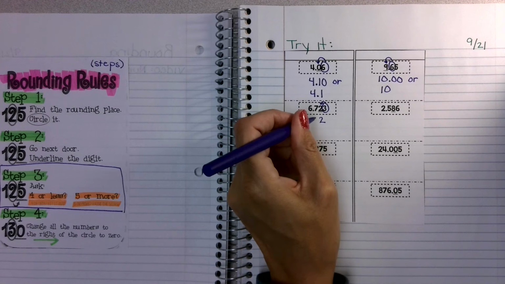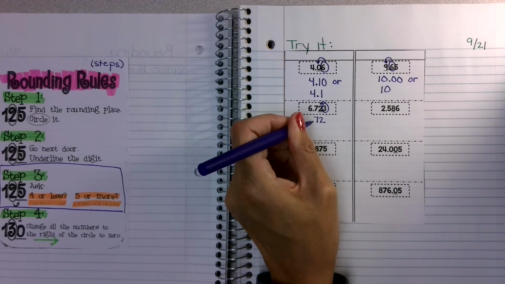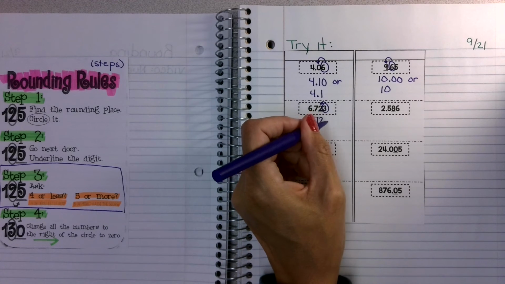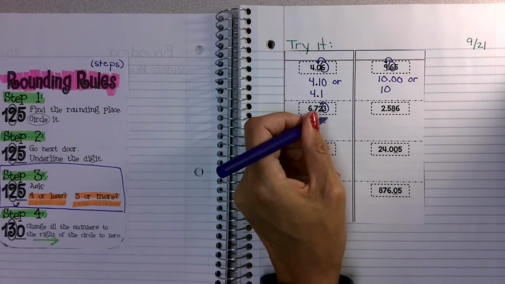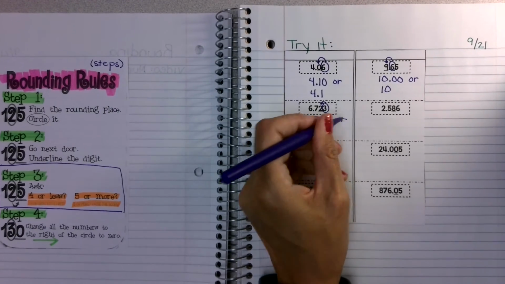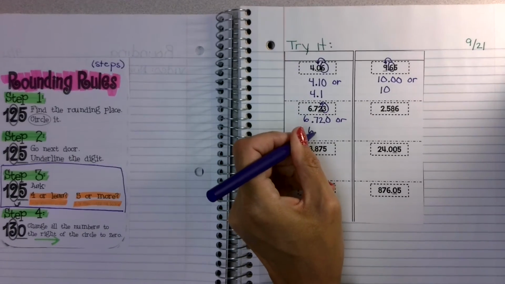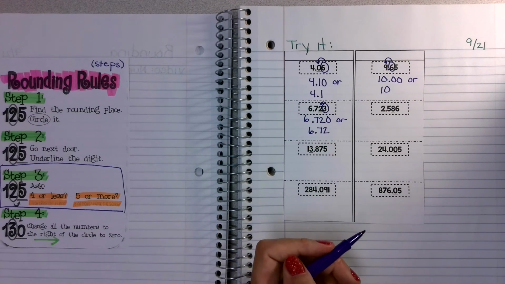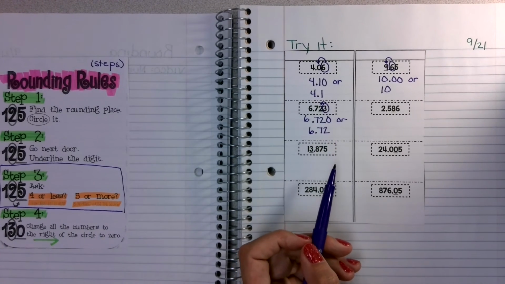Every digit to the left needs to be brought down. And that 3, every digit to the right can turn to zeros. Or you could write it like this. You don't need this 0 at the end because it's on the right side of the decimal.